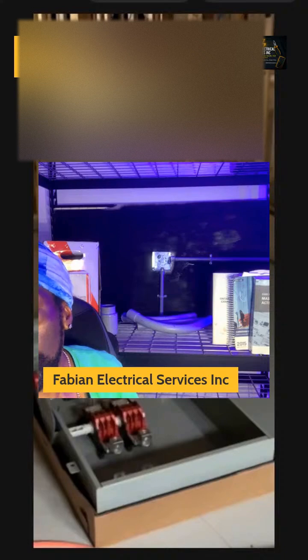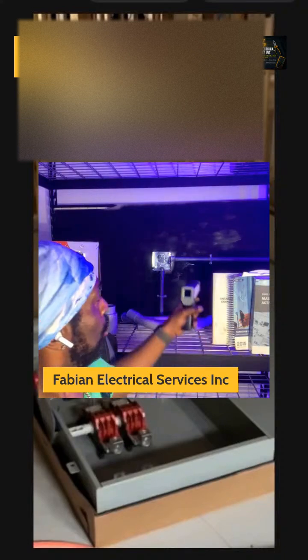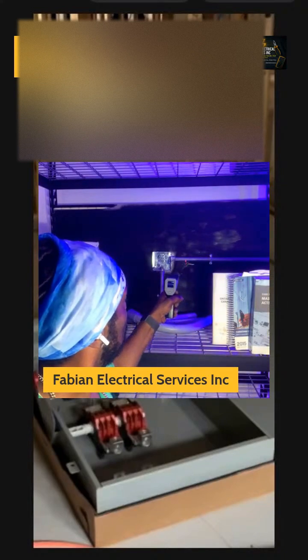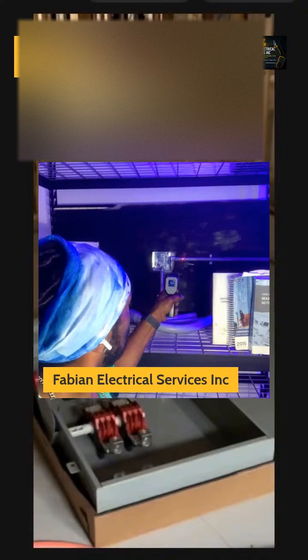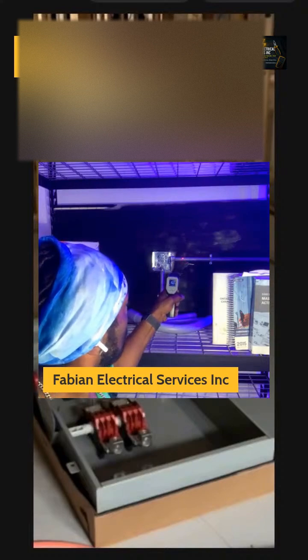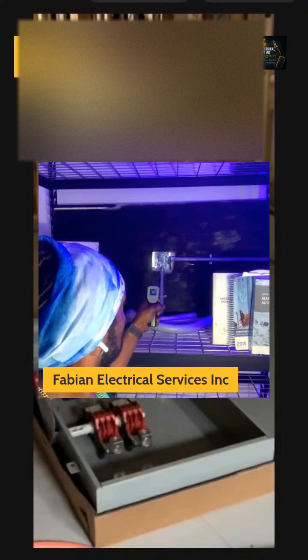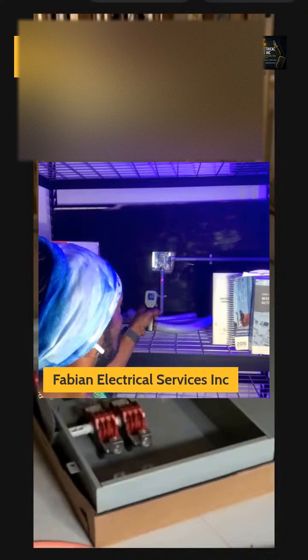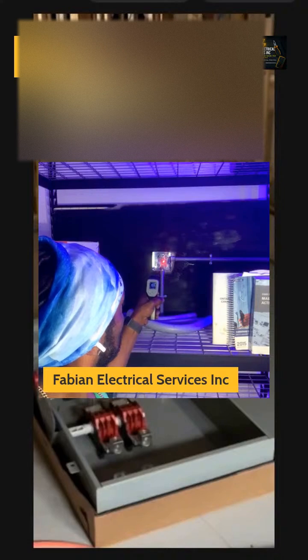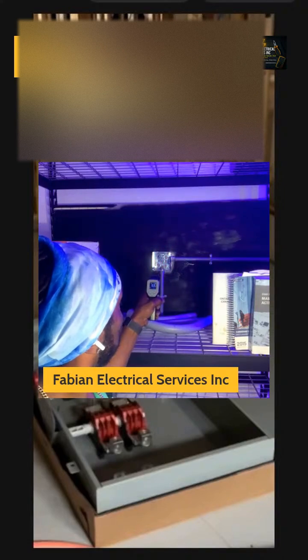Not only does ambient solar heat cut wires, but it also creates severe physical expansion. So that's the box right there.